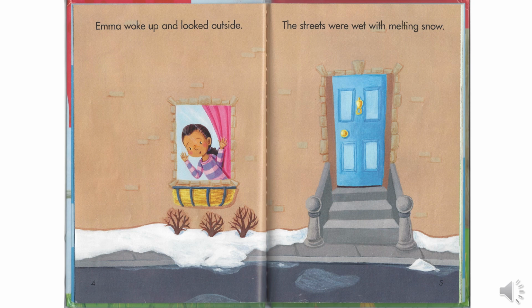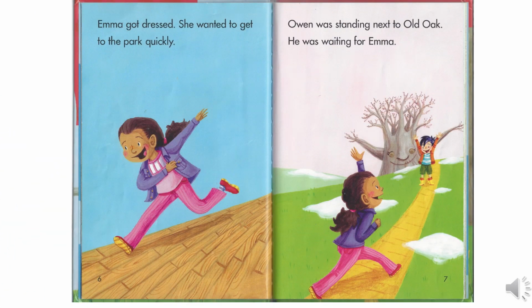Emma woke up and looked outside. The streets were wet with melting snow. Emma got dressed. She wanted to get to the park quickly. Owen was standing next to Old Oak. He was waiting for Emma.